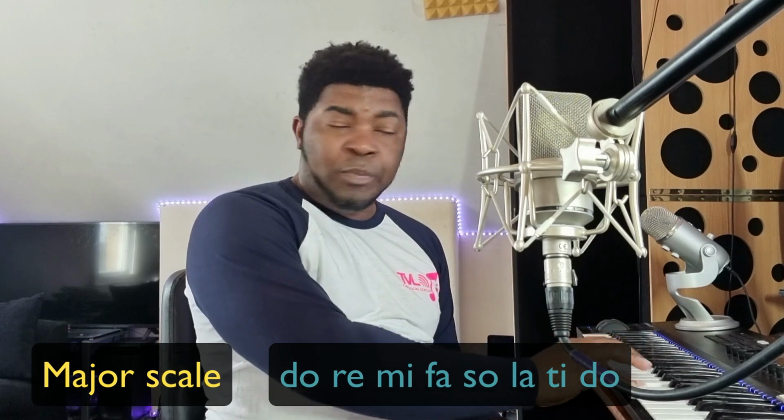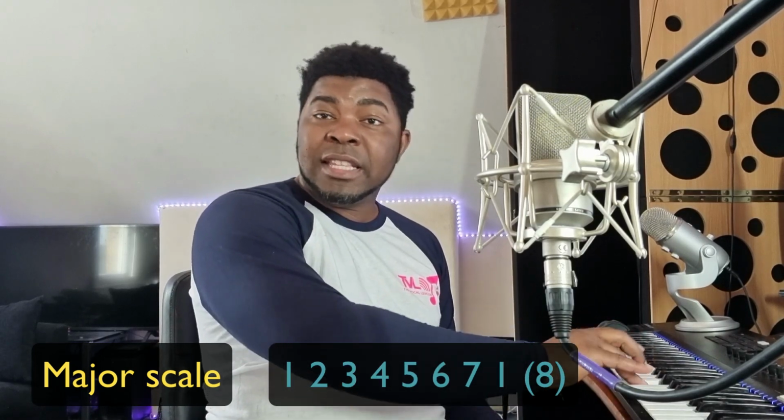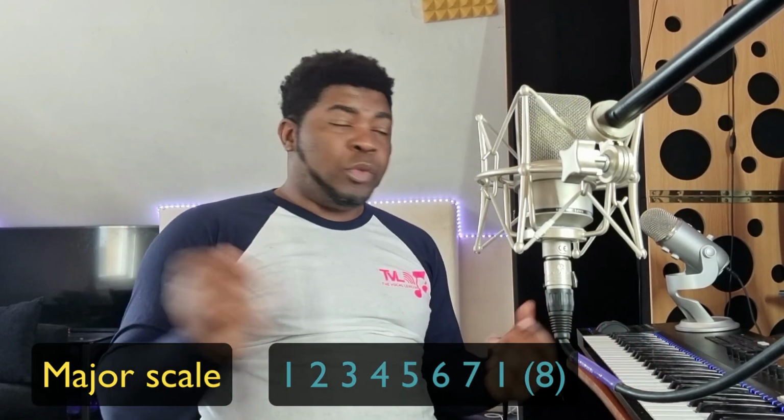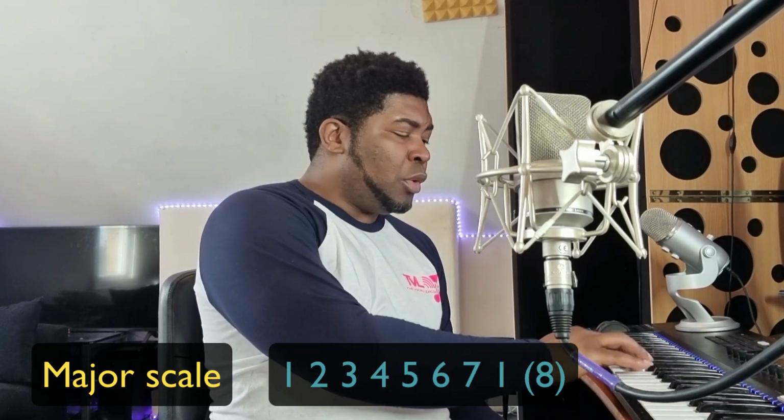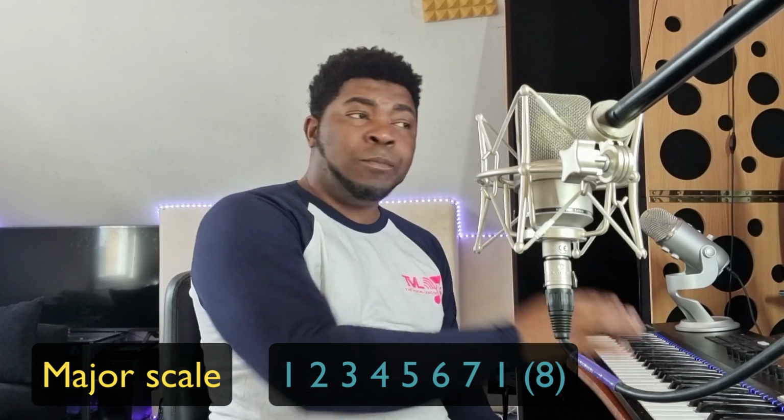By the way, you can use solfege to call the notes or use numbers. So the same way we have do, re, mi, fa, sol, la, ti, do, you can also have 1, 2, 3, 4, 5, 6, 7, and back to 1 or 8.